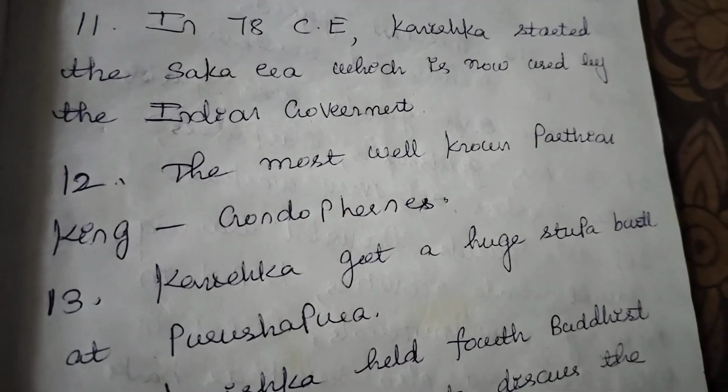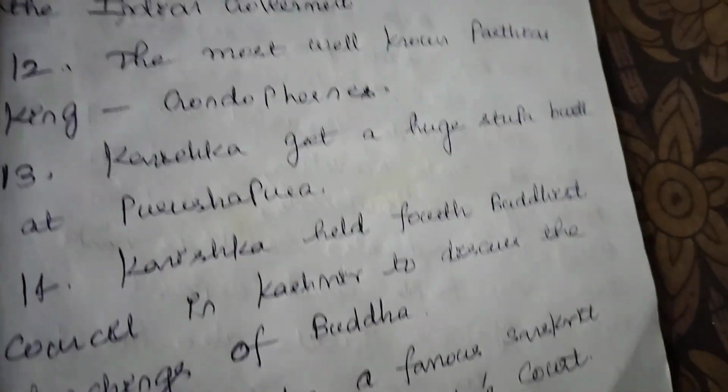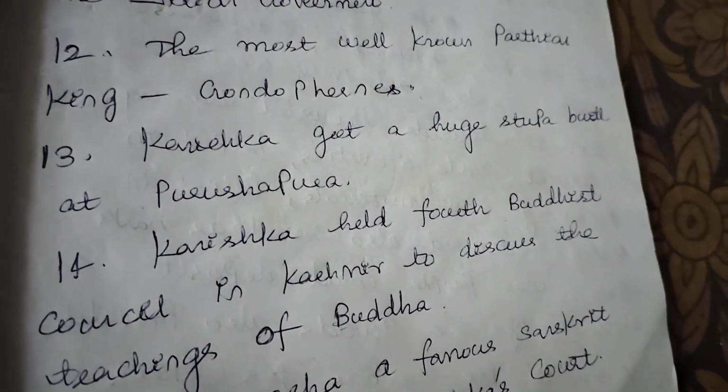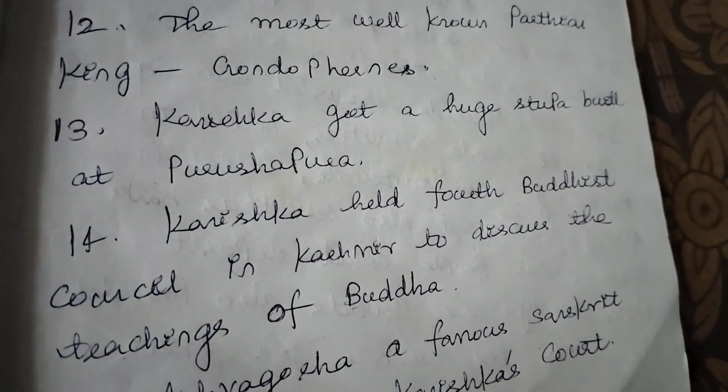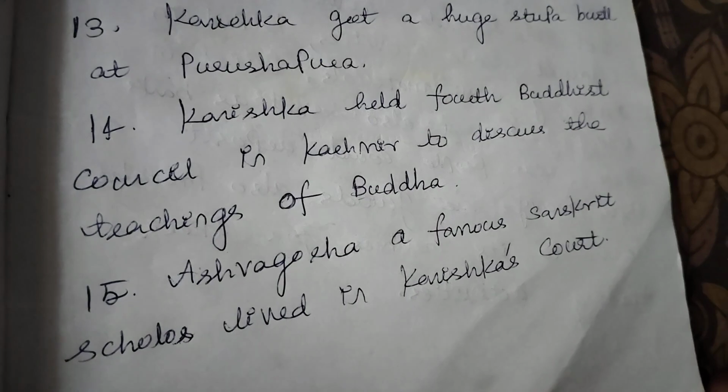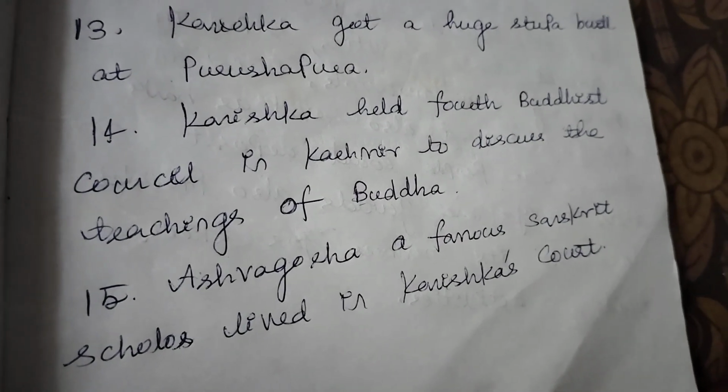Kanishka got a huge stupa built at Purushapura. Kanishka held the 4th Buddhist Council in Kashmir to discuss the teachings of Buddha. Ashvaghosha, a famous Sanskrit scholar, lived in Kanishka's court.